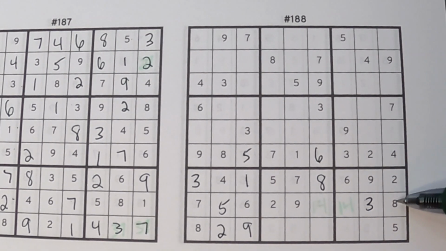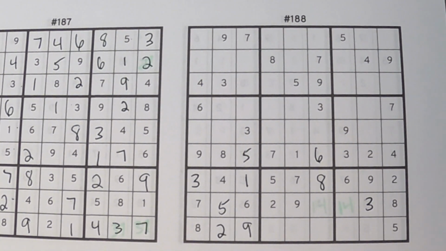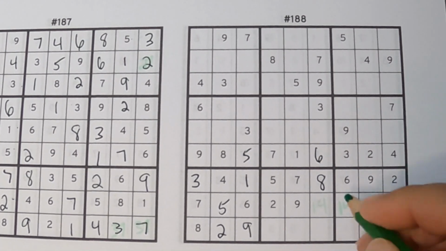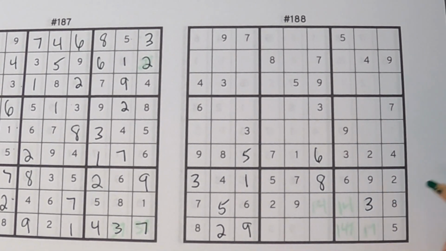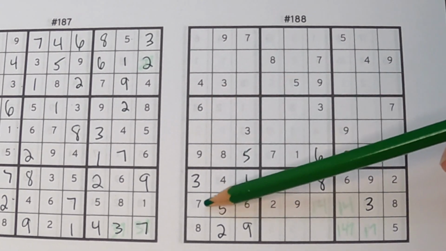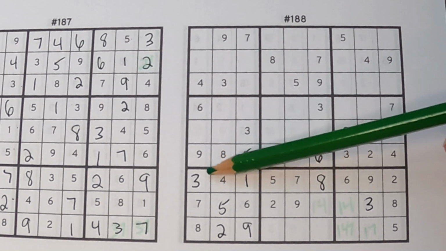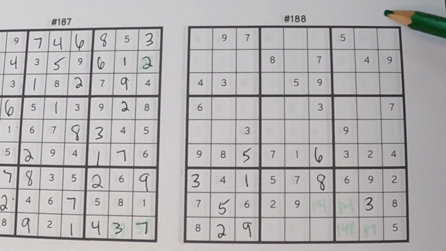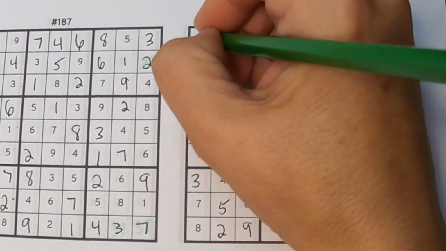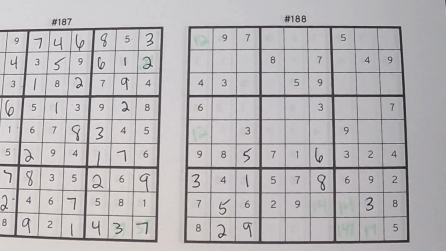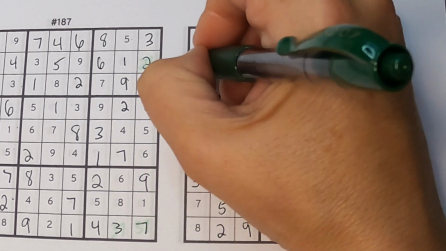For this box now, we're missing 1, 4, and 7. We've got a 4 here, so 1, 7, and no help here, 1, 4, 7. If we look at this column, we're missing 1, 2, and 5. We've got a 5 here, so 1, 2. 5 here, so 1, 2. That means that our 5 has to be here.